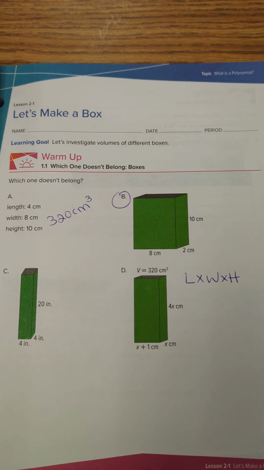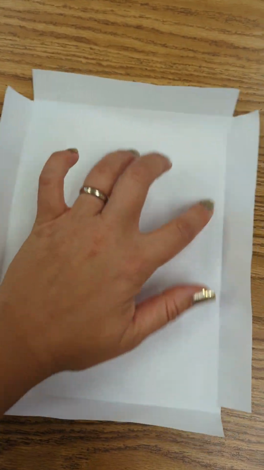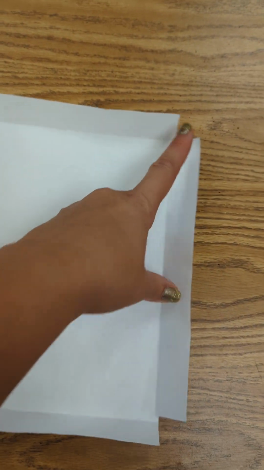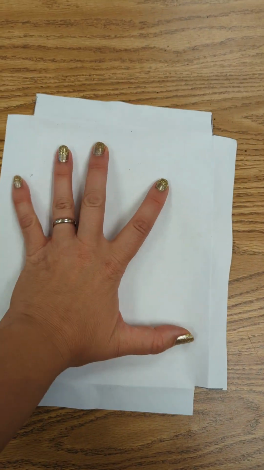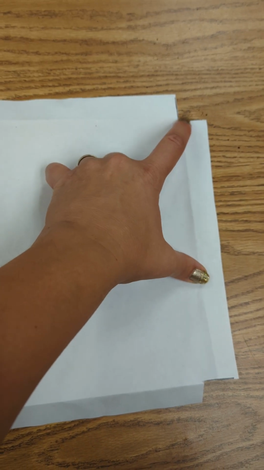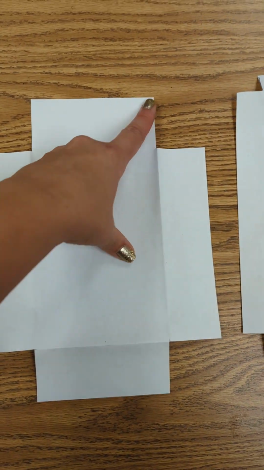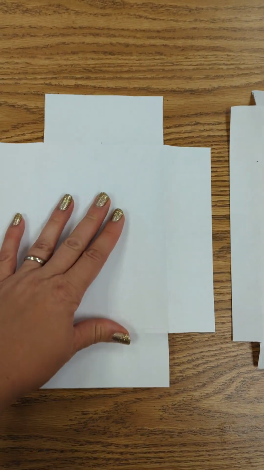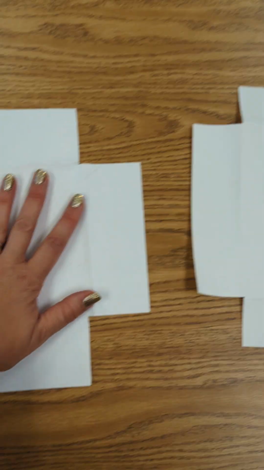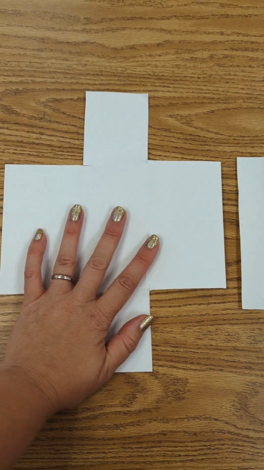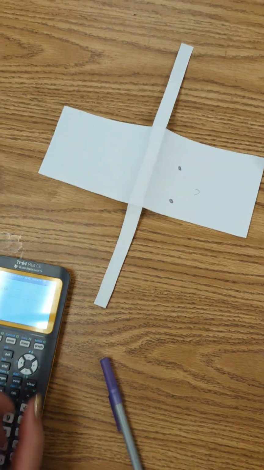So then our second activity had us taking an 8.5 by 11 sheet of paper and cutting out square corners from each corner. This example, which I've already folded up, is where we cut a 1 inch by 1 inch square out of the corner. This is our next one. We cut a 2 inch by 2 inch square out of the corner, same piece of paper. This was a 2.5 by 2.5 inch. This was a 3 inch, and this was a 4 inch.